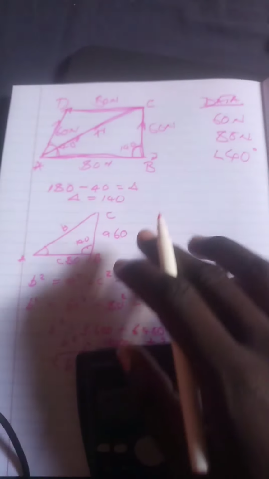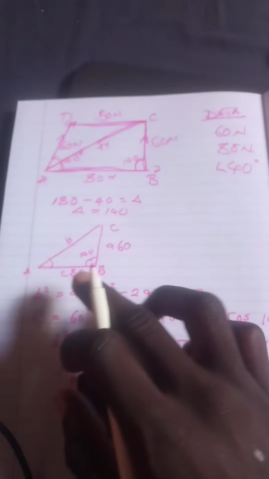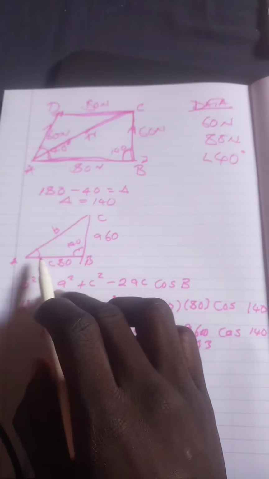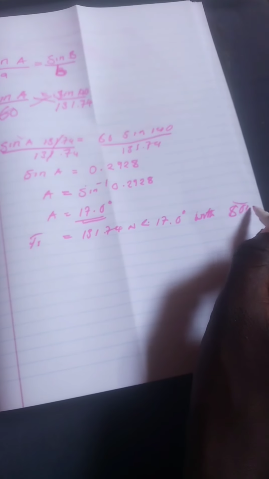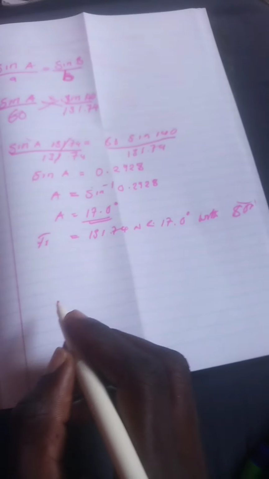If you remember, we were using this force, so we get this angle because it is with this force here. So with the 80 Newton force. So that's how you basically find it.